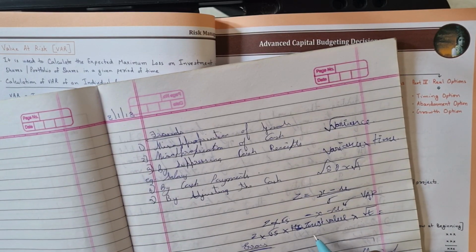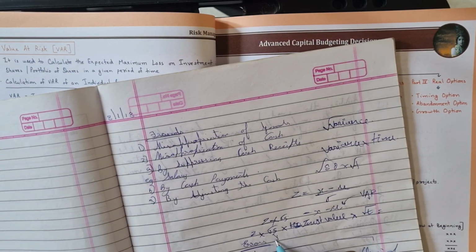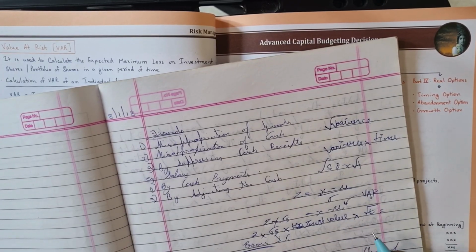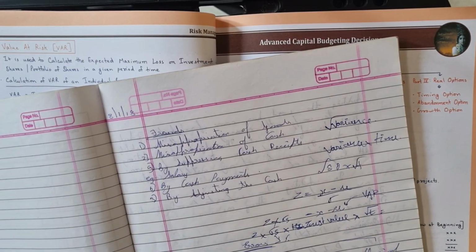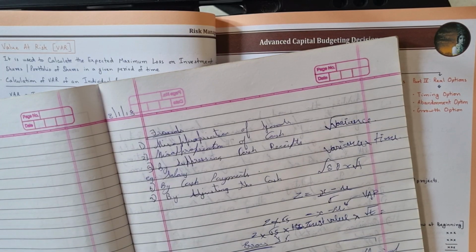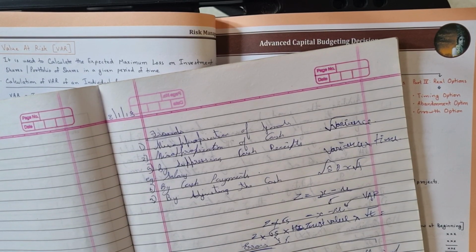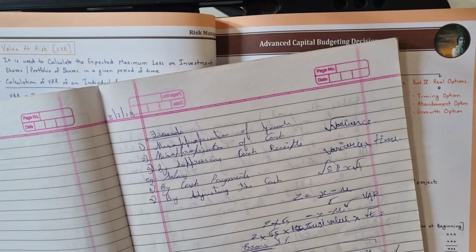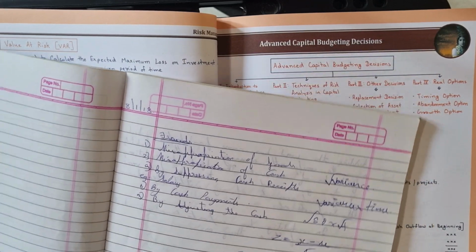So why is investment value here? Because it is in percentage, we need to convert it into rupees. Why is time multiplied? Because we need to calculate for the total number of days, which will be given in the question. For the total time, how much is the value at risk? That is what we are finding out. So just put it in the formula and you will get the answer.